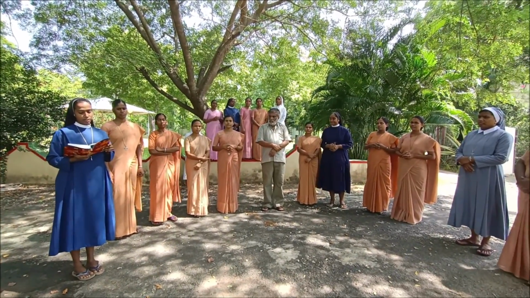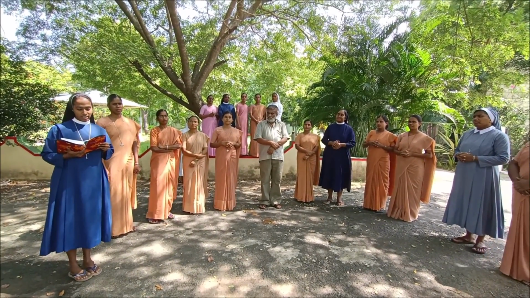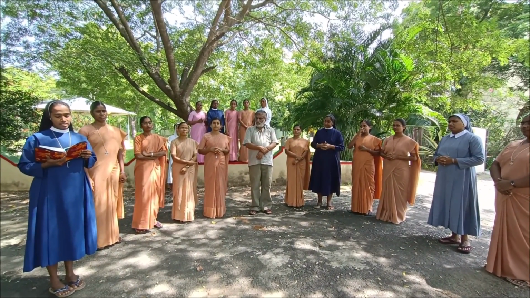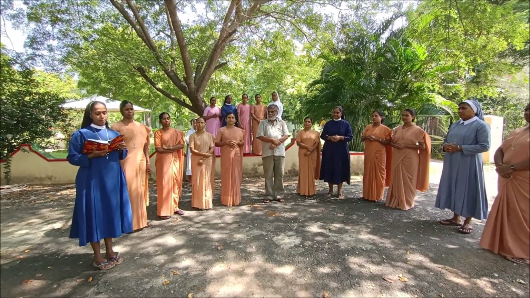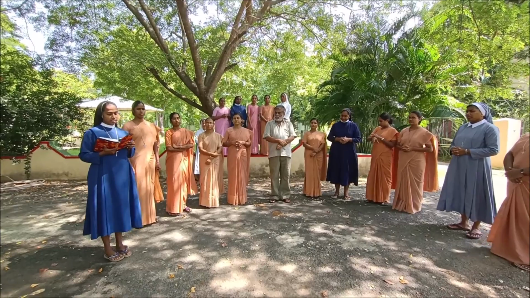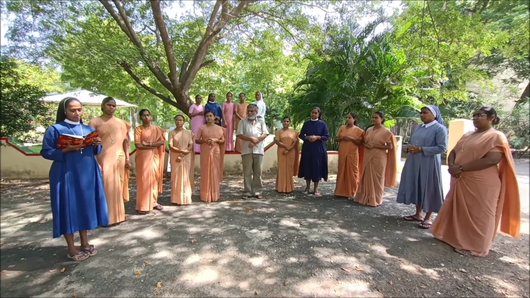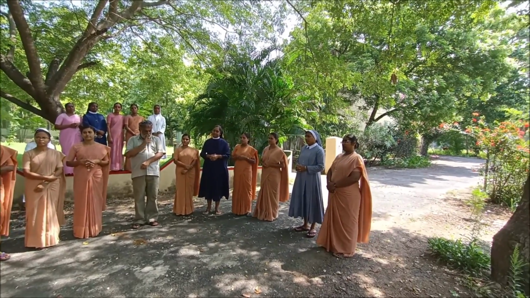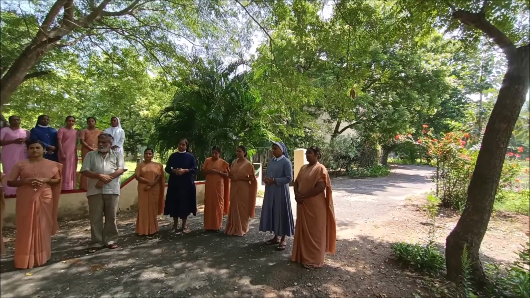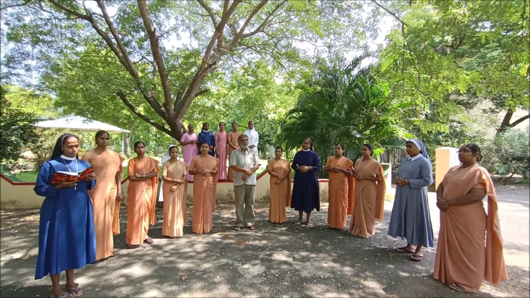In the image of God, He created them. Male and female, He created them. God blessed them, and God said to them, "Be fruitful and multiply, and fill the earth and subdue it, and have dominion over the fish of the sea, and over the birds of the air, and over every living thing that moves upon the earth." God said, "See, I have given you every plant."